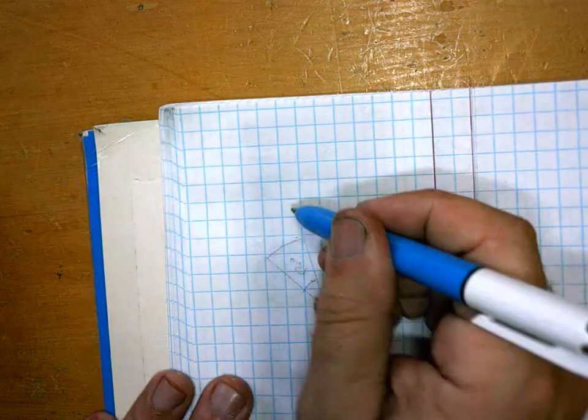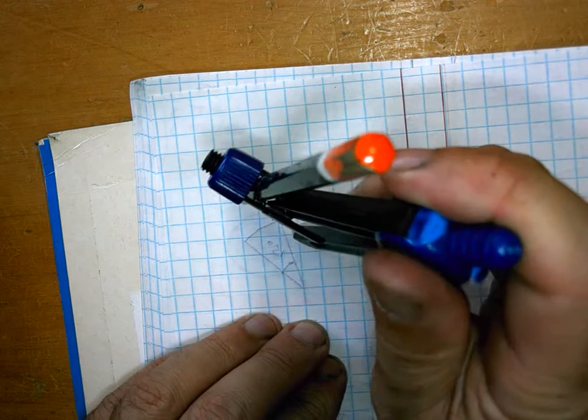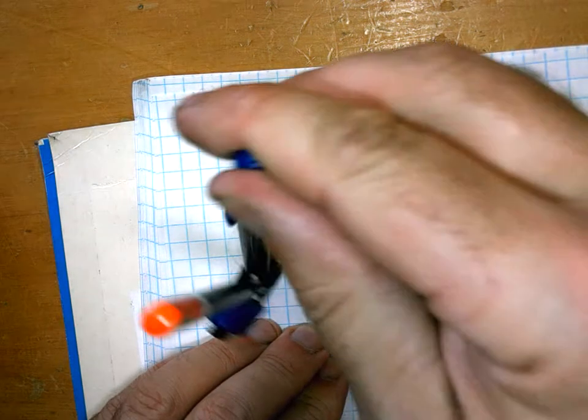Okay, that's a very good question. The question I've just been asked is what's the difference between a sector and a segment? I'll show you. It's probably easier to show you than it is to actually explain it, to be honest, so I'm just going to draw it for you.